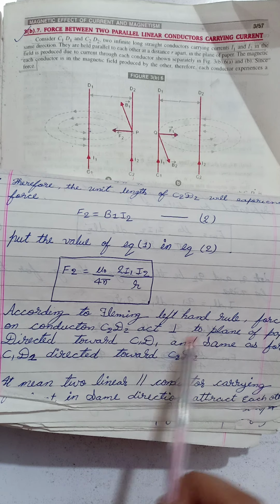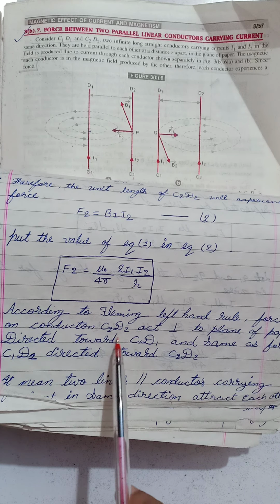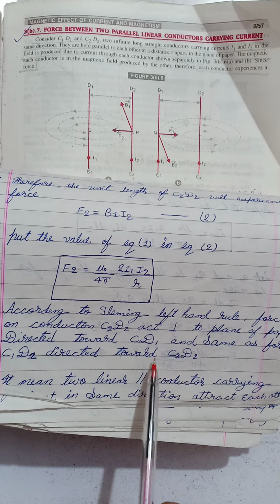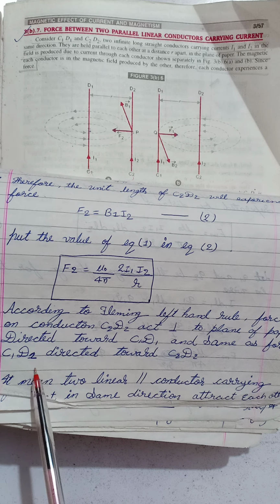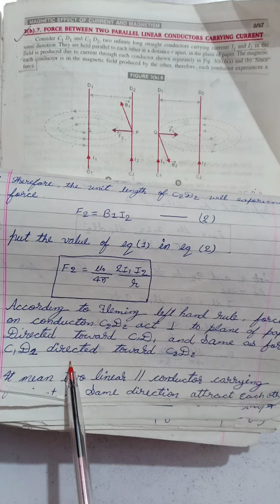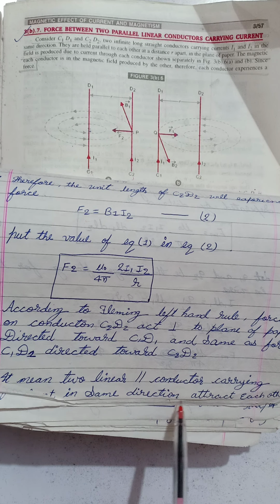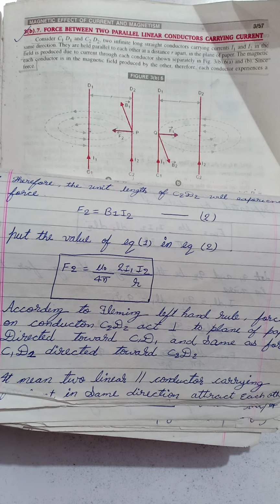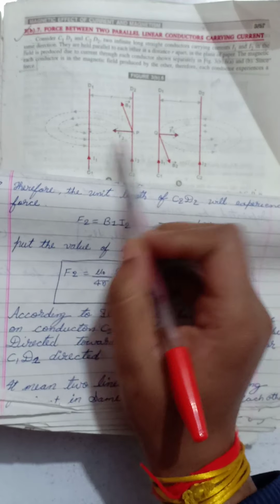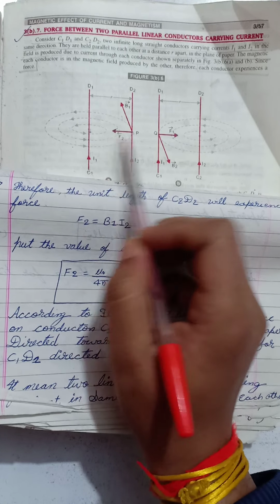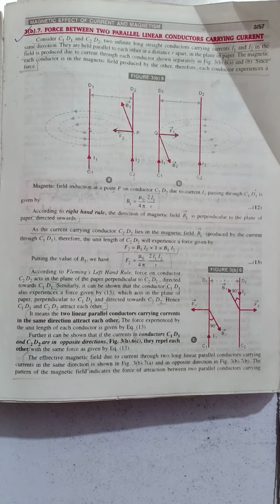According to Fleming's left hand rule, the force on conductor C2 D2 acts perpendicular to the plane of the paper, directed toward C1 D1, and similarly for C1 D1 directed toward C2 D2. It means parallel conductors having current in the same direction will attract each other. The force experienced by both wires is attraction if they have the same direction, and if the wires have current in opposite directions, then they will repel each other.